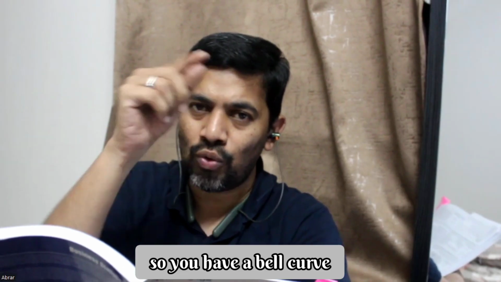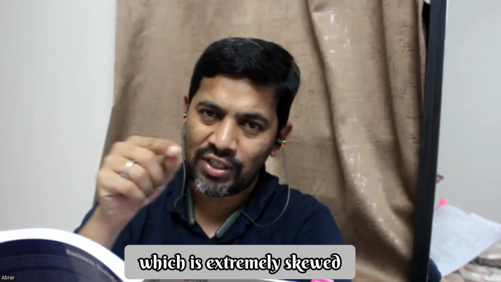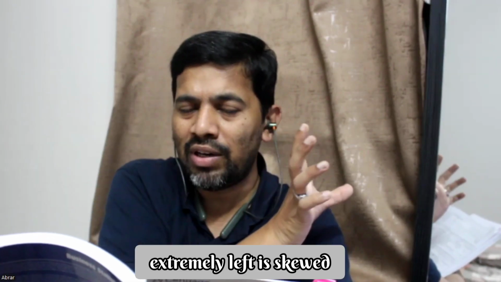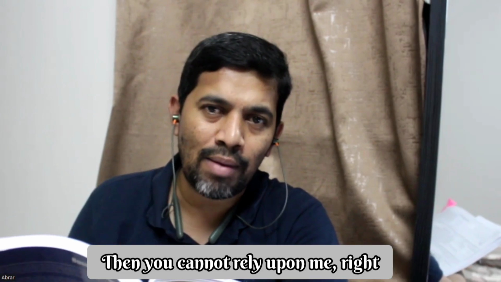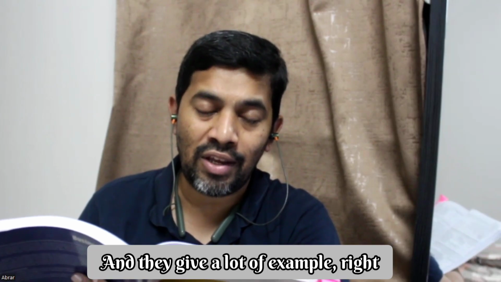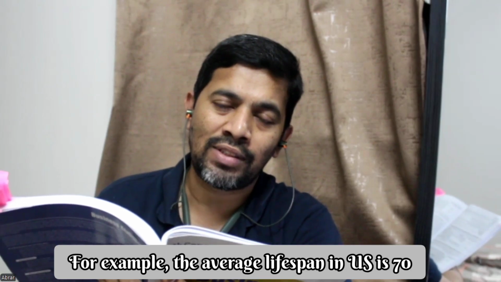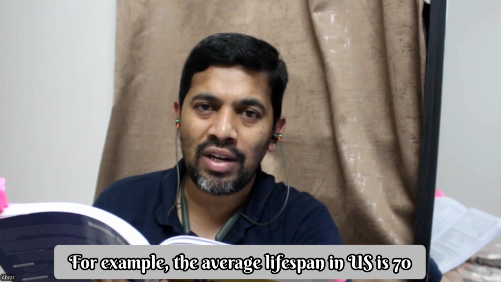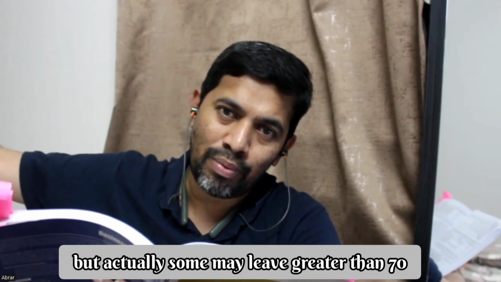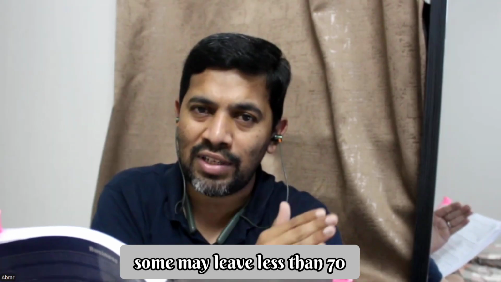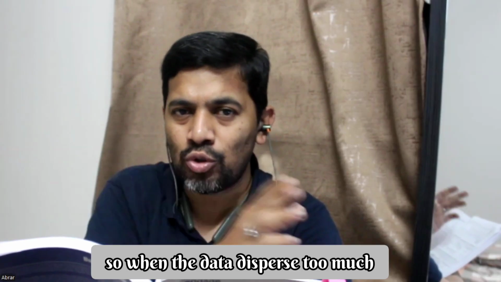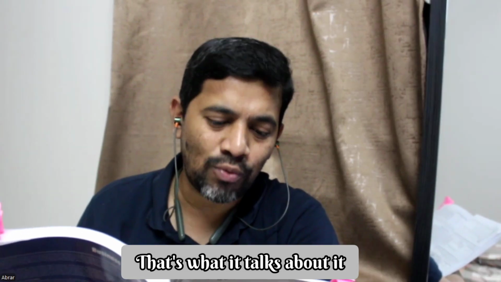extreme values. So if you have a bell curve which is extremely skewed, extremely left skewed, then you cannot rely upon the mean, right? And they give a lot of examples. For example, the average lifespan in the US is 70. So 70 is just an average, but actually some may live longer than 70, some may live less than 70, and so on. So when the data differs too much, you have to take the median. That's what it talks about.